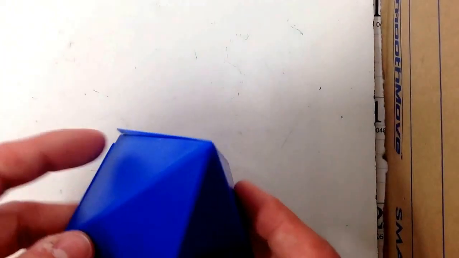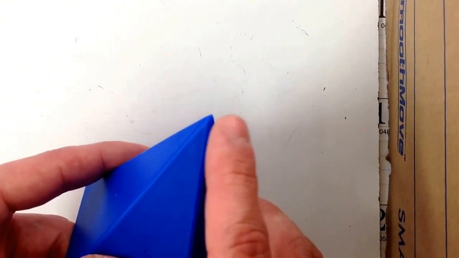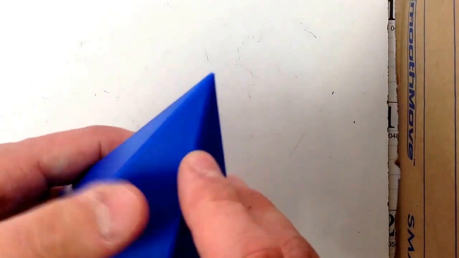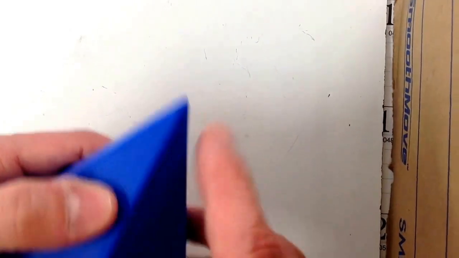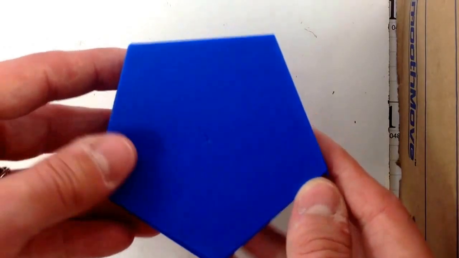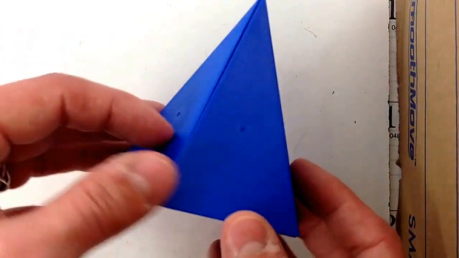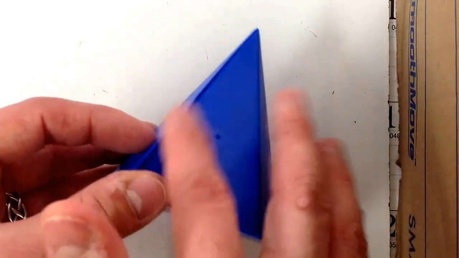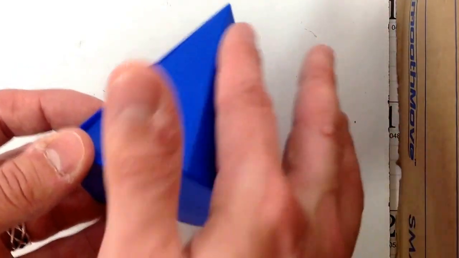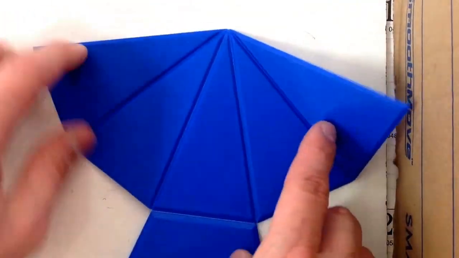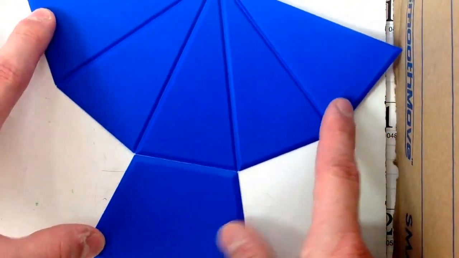Take a look at this one. This is a pyramid with everything ending on the vertex where these edges are meeting. Remember, where two or more edges meet, that's a vertex. And so my base shape is a pentagon, so this is a pentagonal pyramid. Notice that my lateral faces this time are triangles, right? These faces here that are not the bases. When I unfold it, I've got that many triangles, and I've got my pentagon base.